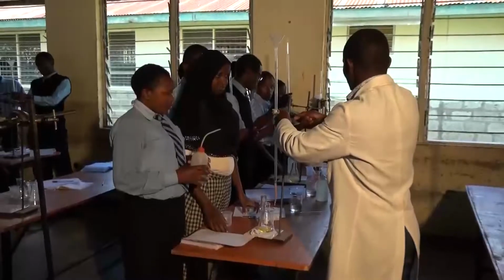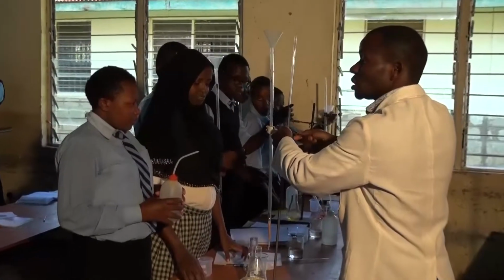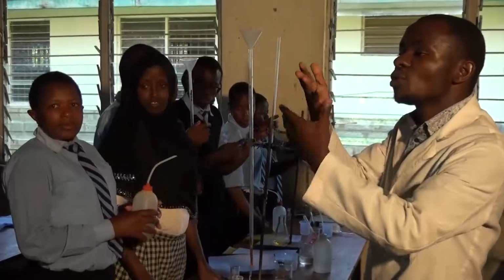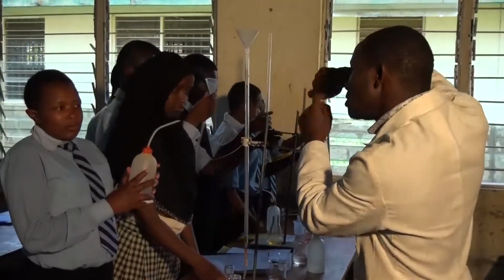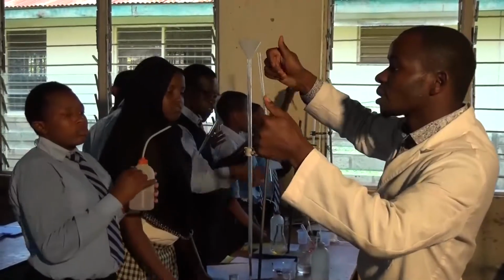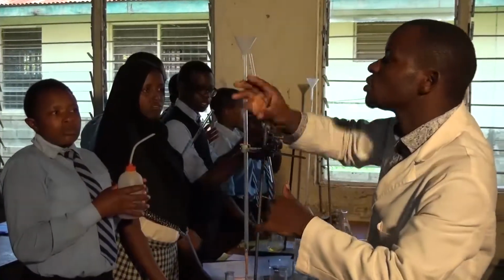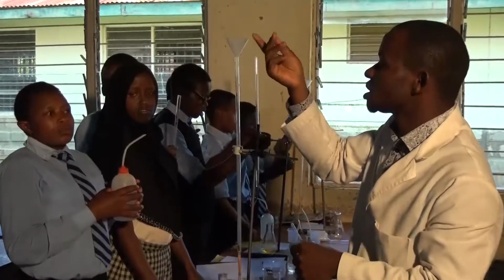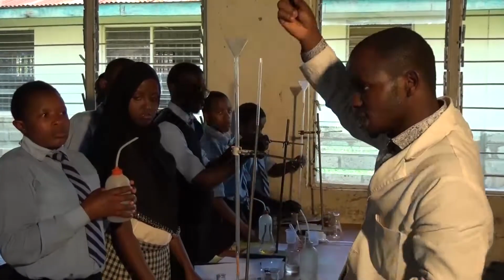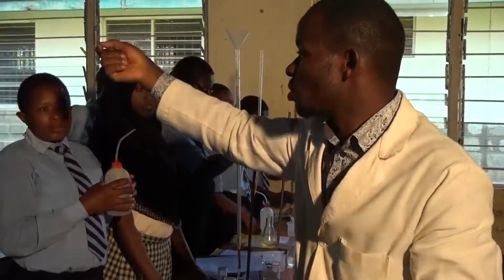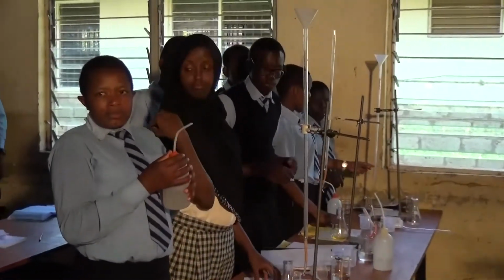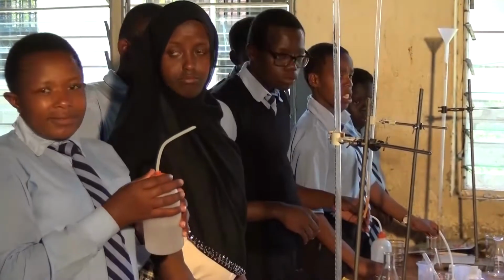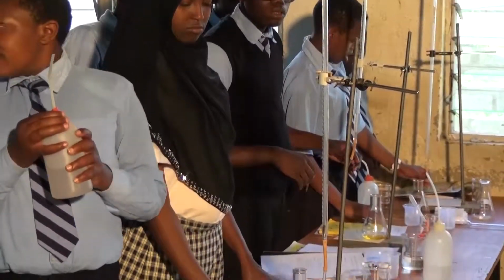Don't bother the stand. The stand is okay. So you put small water to clean the burette. Very small. Then you open, you open for the water to come out. You press there for the water to come out.